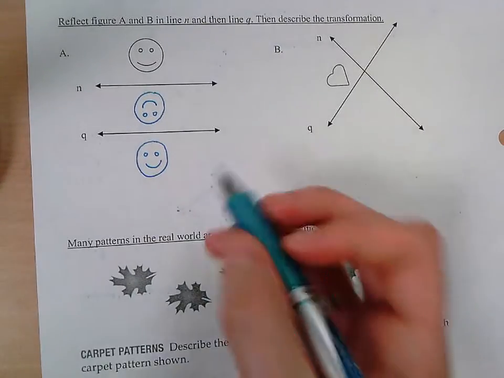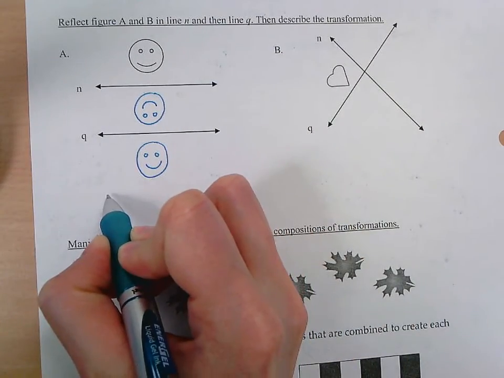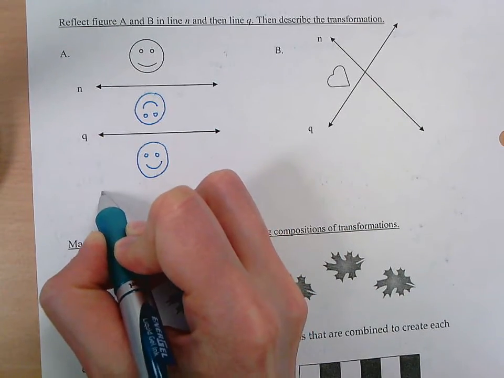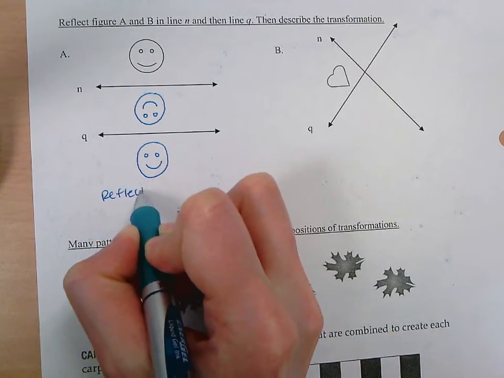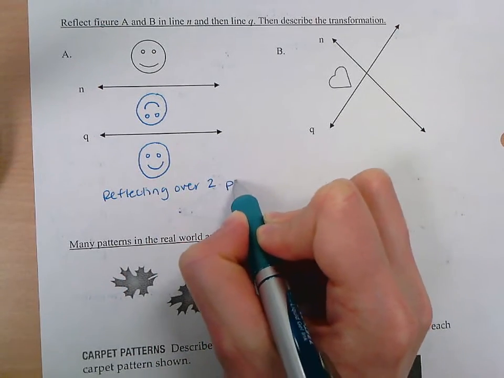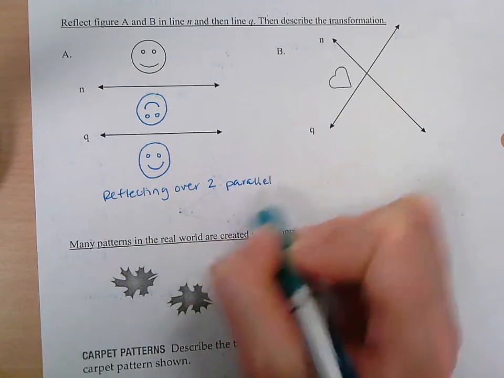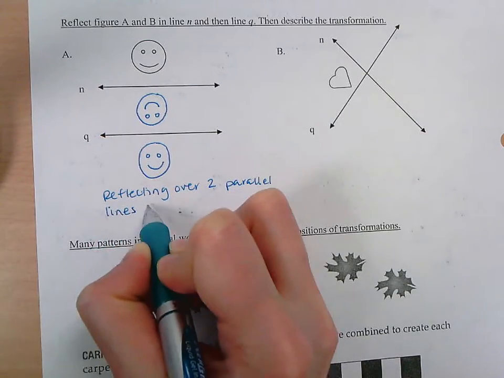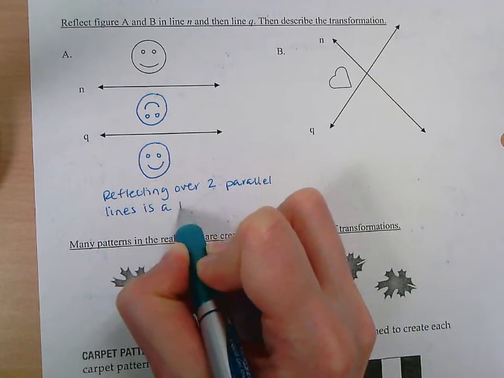So I'm going to put a little more detail here. I'll say reflecting over two parallel lines is a translation.